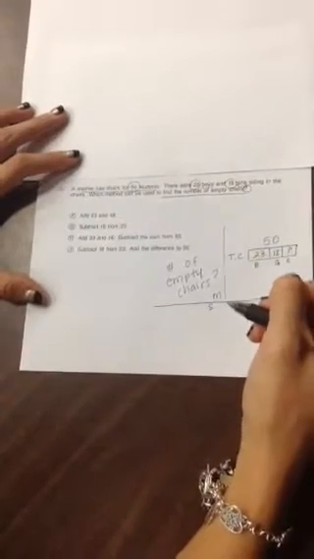There were 23 boys and 18 girls sitting in the chairs. So I'm going to put that there's 23 boys, 18 girls. And we are trying to find the number of empty chairs. So this space is going to have a question mark for the chairs that are empty.